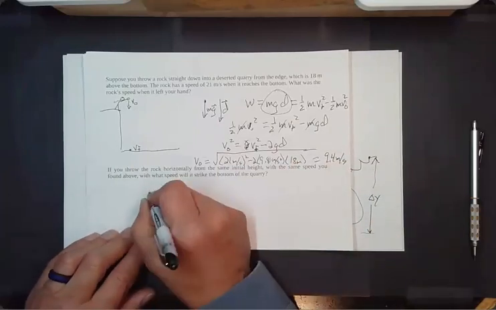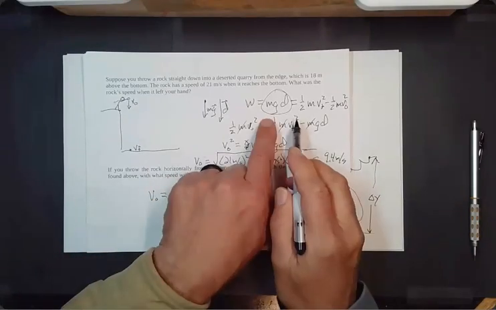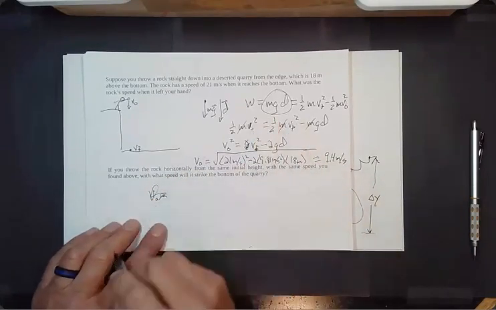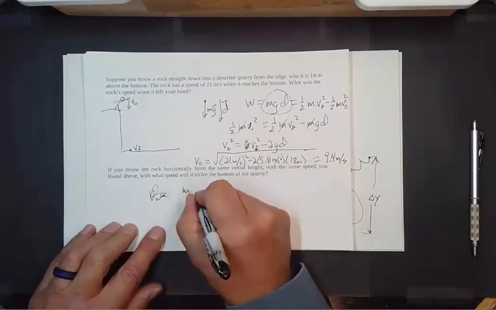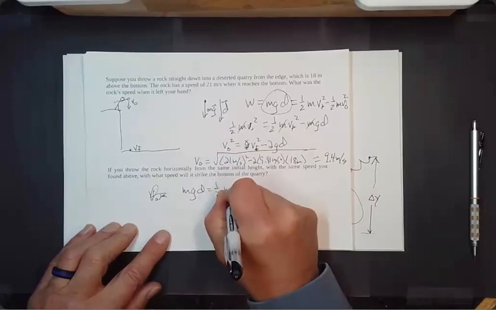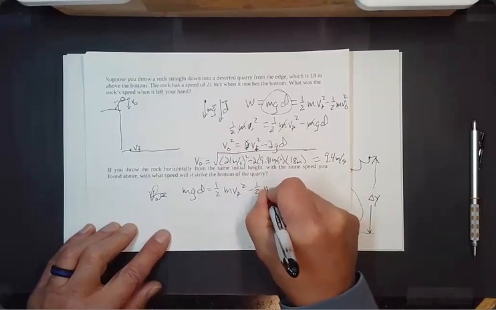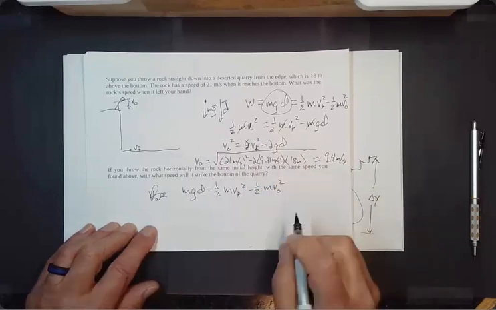And so you don't have to do any extra work, because the work done by gravity is going to be the same. You could just say mgd again is going to be 1/2 mv final squared minus 1/2 mv naught squared.